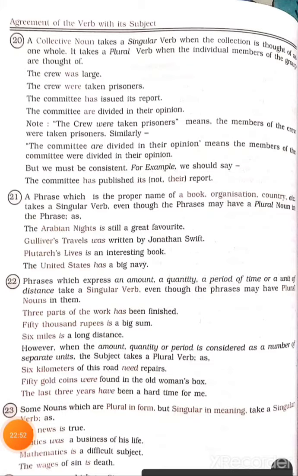Now come to the last point. Number 23. Some nouns which are plural in form but singular in meaning take a singular verb. For example, the news is true, and the news are true you cannot say. The news is true. Politics was a business in his life. Politics is also used as a singular subject. Mathematics is a difficult subject. Mathematics are, you cannot say. Mathematics is a difficult subject.